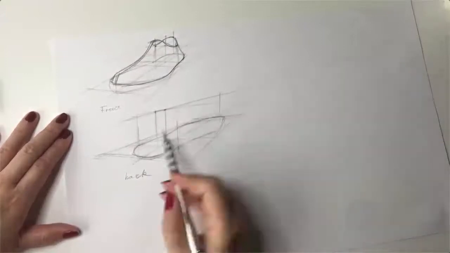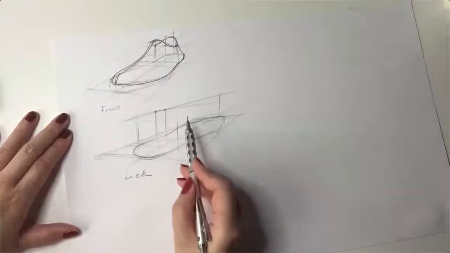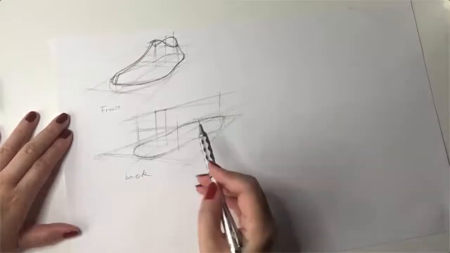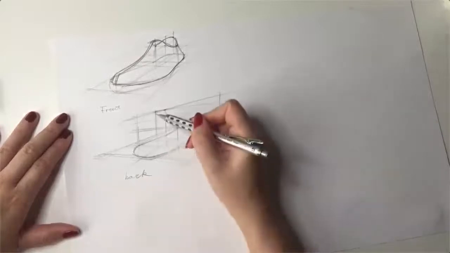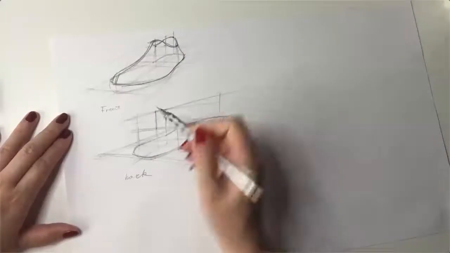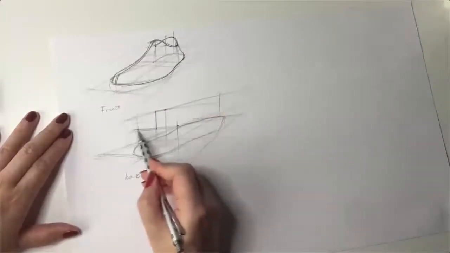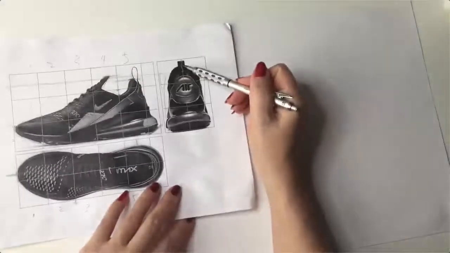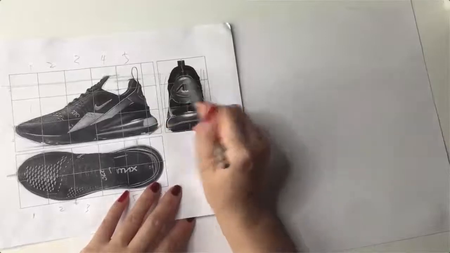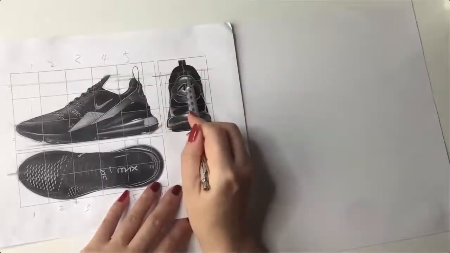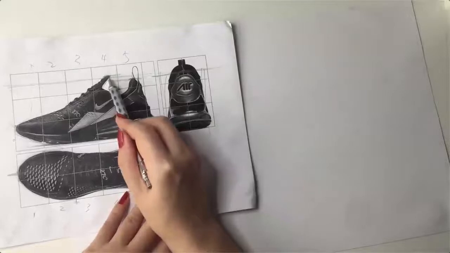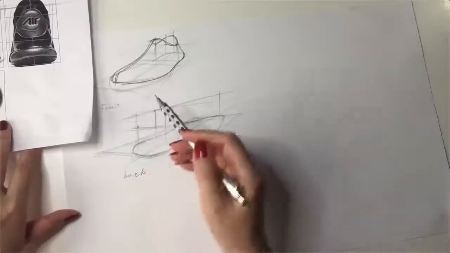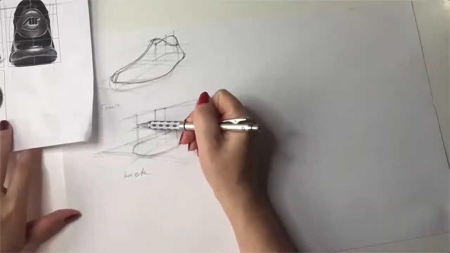But actually, it will be much lower than this point. So we drop this point all the way here, and then we find these 2 points. And also in the back, the exact back point is here. If it's the same height as this one, it's supposed to be here, but it's lower, so drop it, maybe here.